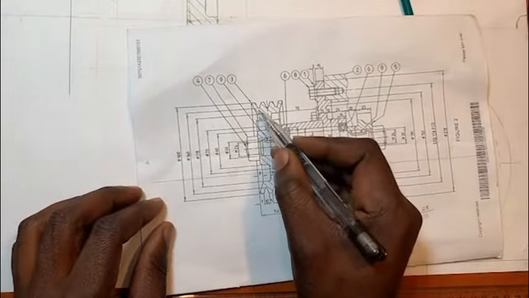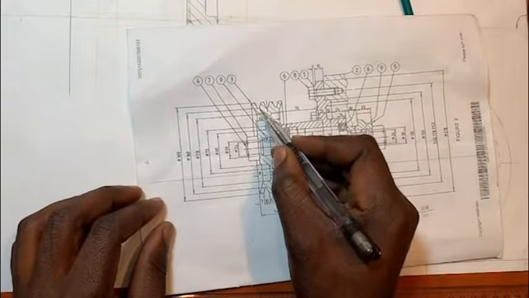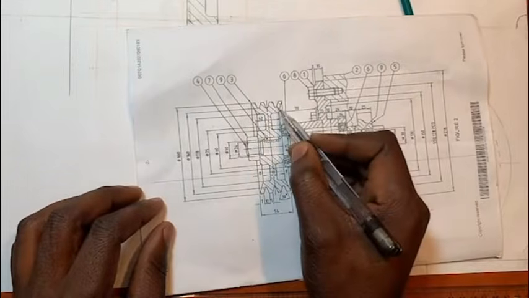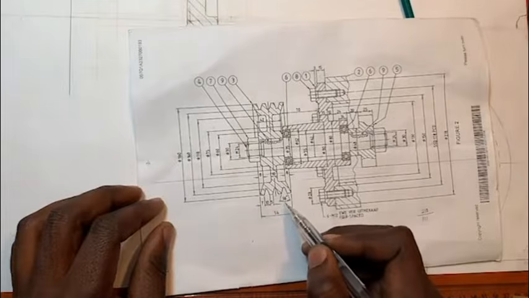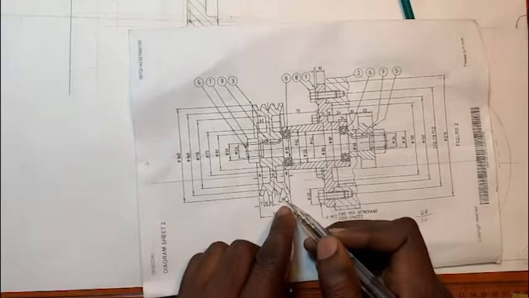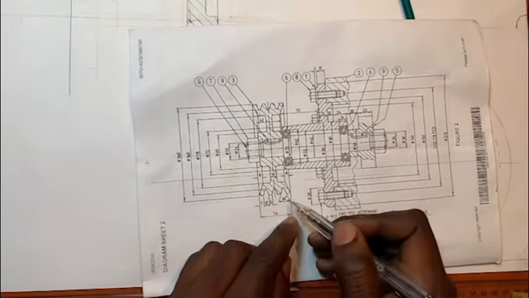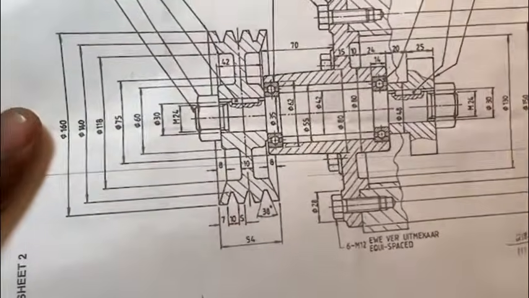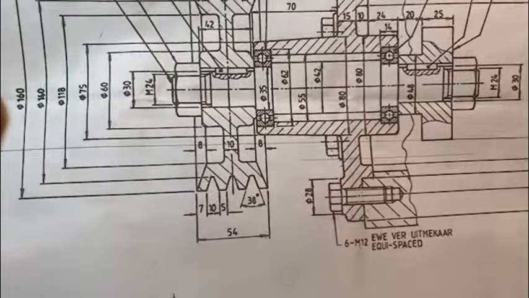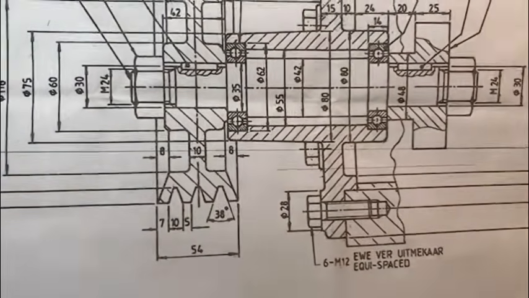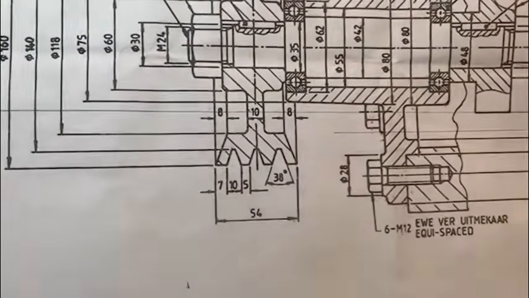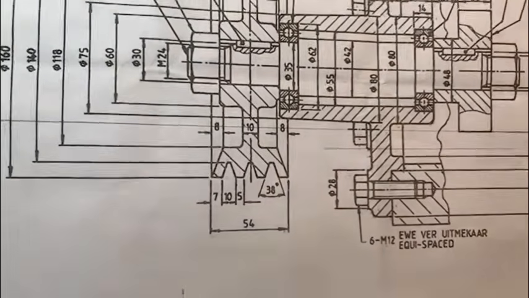Okay, are we given this one from here till here? From here till here, they said use angle 30. Is this 38 or 30 millimeter? TikTokers, is this 38 or 30?